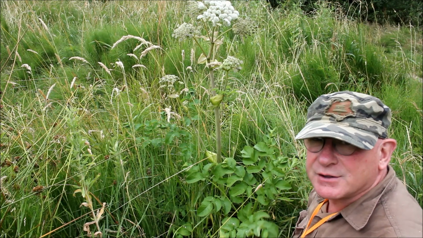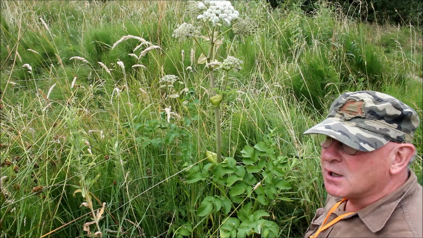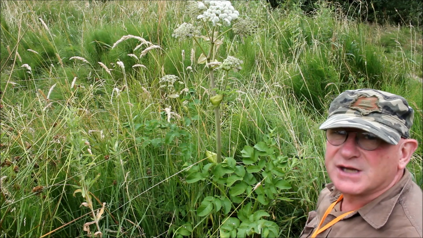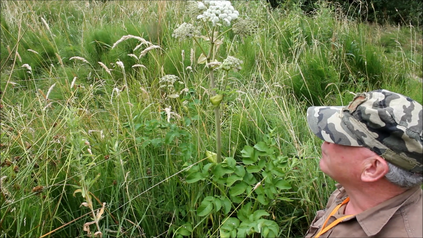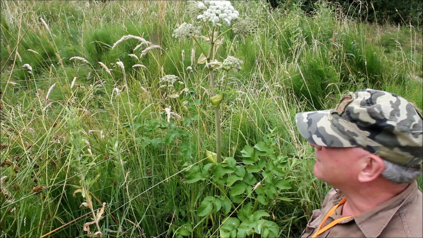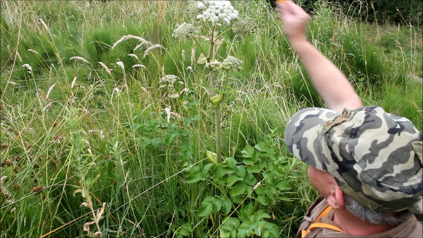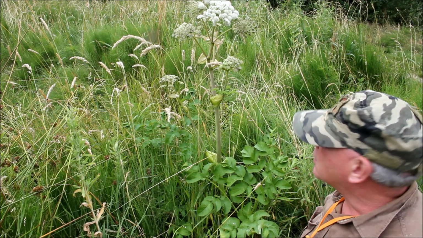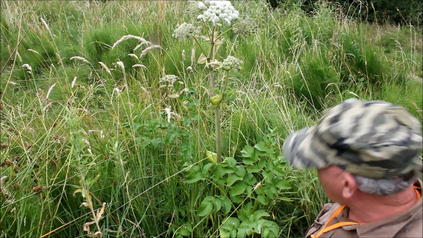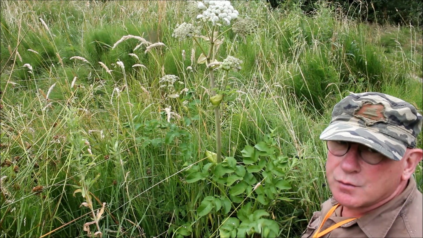So looking at the fruit in close detail is often a key diagnostic in terms of dichotomous keying, improving the confidence of your identification. So that is an overview to the structure of the umbellifer and the flower from head to toe.